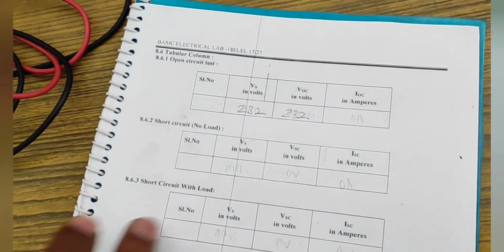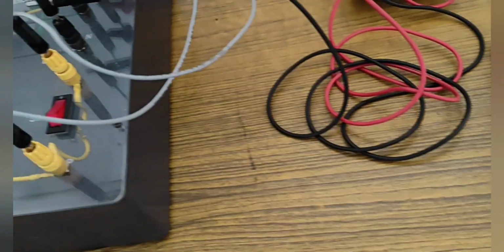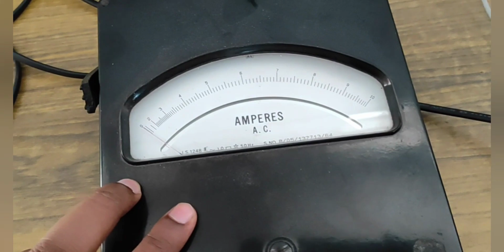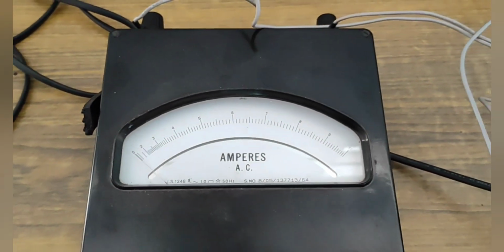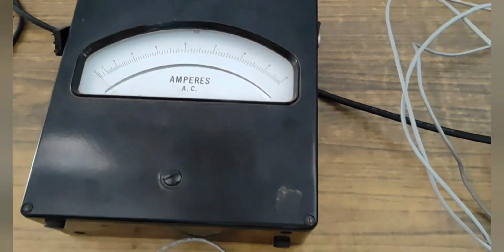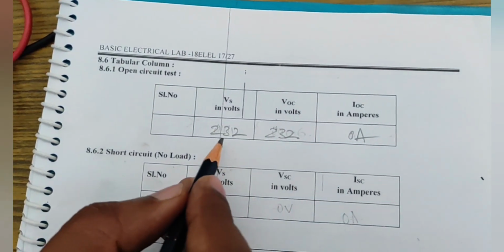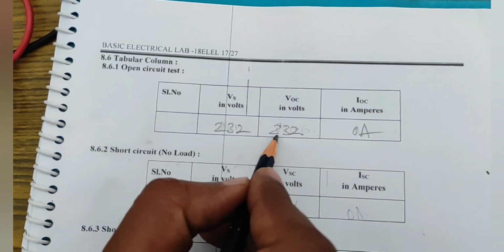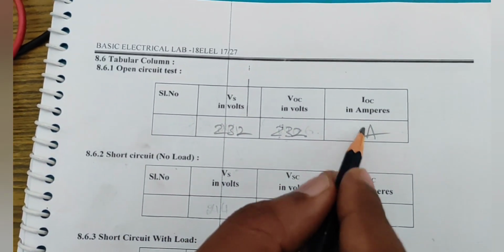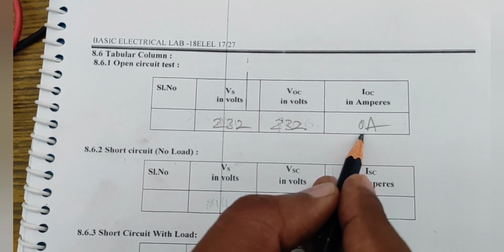But what about the current? We need to see the current is showing 0. You can see here the current is showing 0. That is the first analysis, that is open circuit. So the open circuit voltage is 232. Input supply is 232, open circuit voltage is 232, and the current in the open circuit is 0.